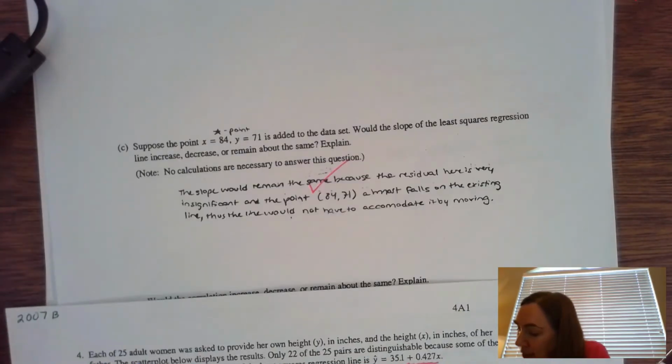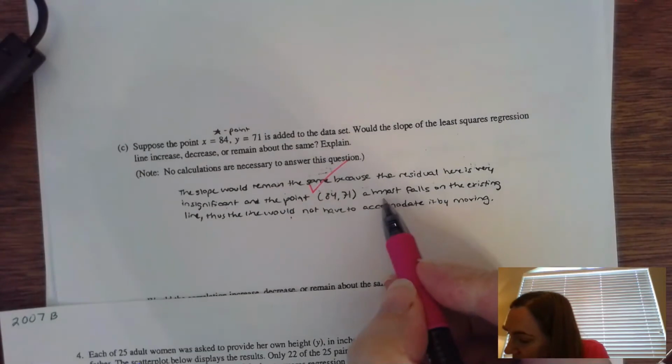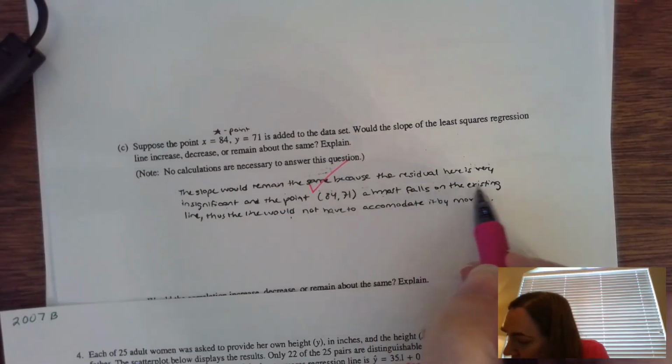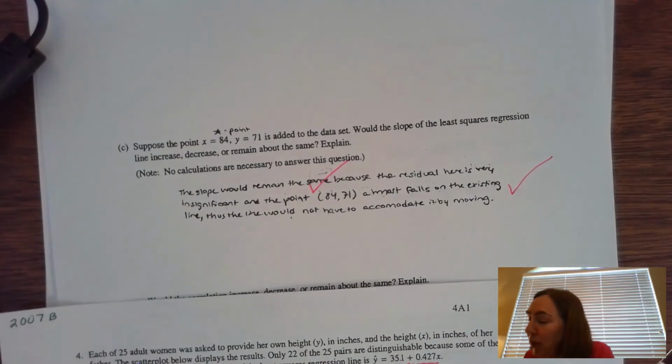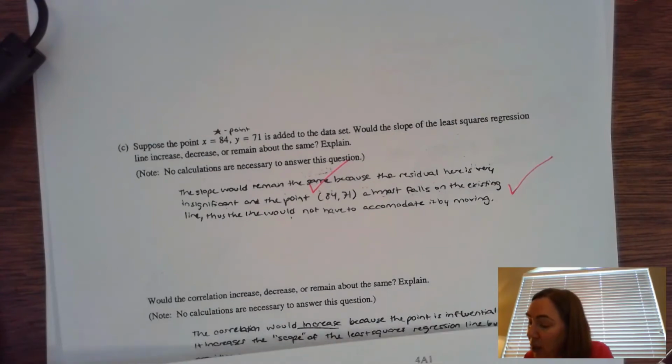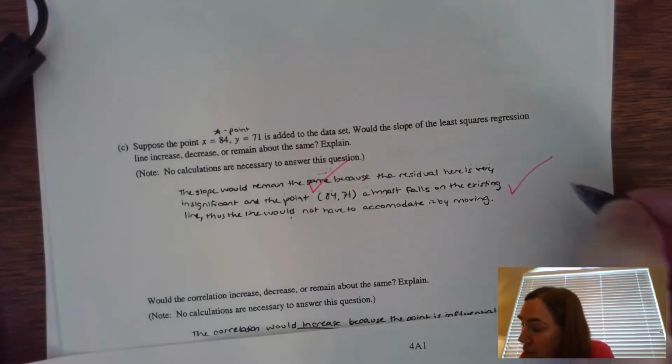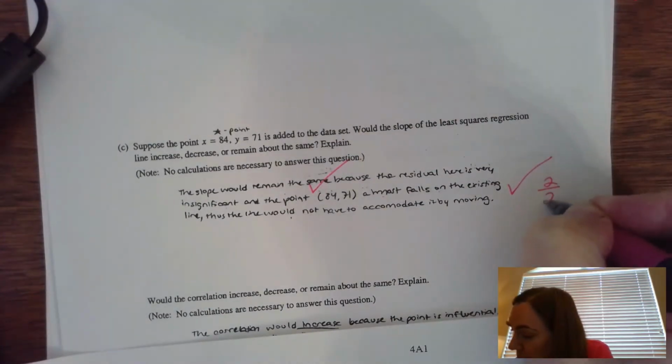Something like that is going to justify, okay? It almost falls on the existing line. Check. Okay? Since it's really close to the regression line that we've already calculated, we know it's not going to be influential, and the slope is going to be the same. So if you've talked about that, that's going to give you justification credit. So that little part, okay, is worth 2 out of 2.